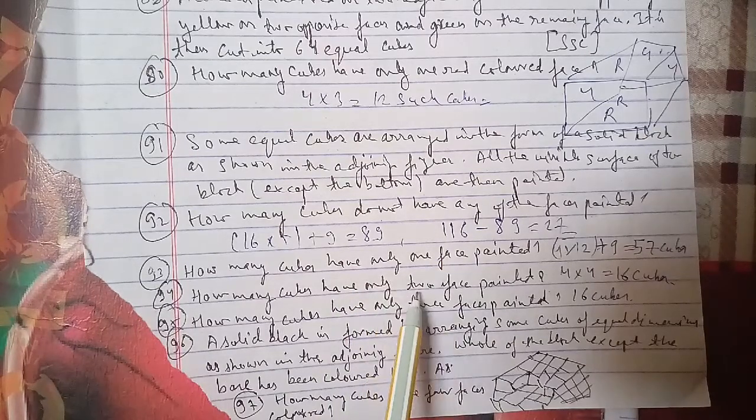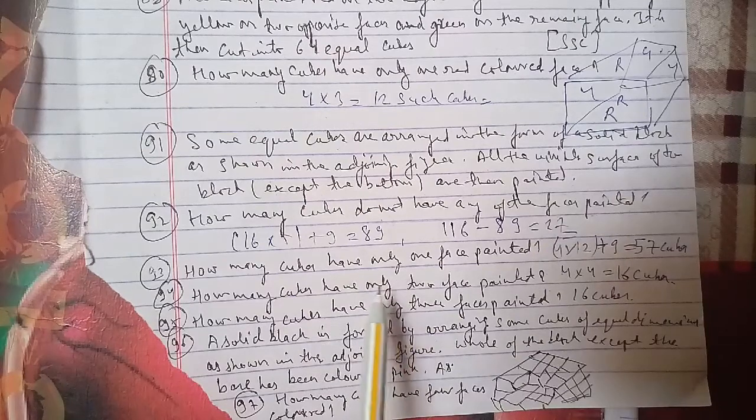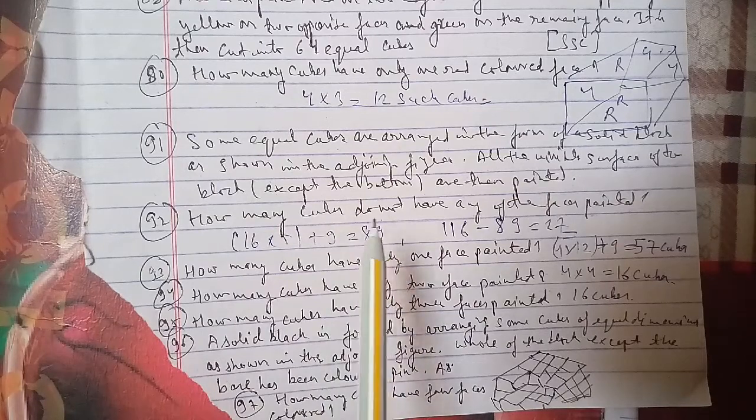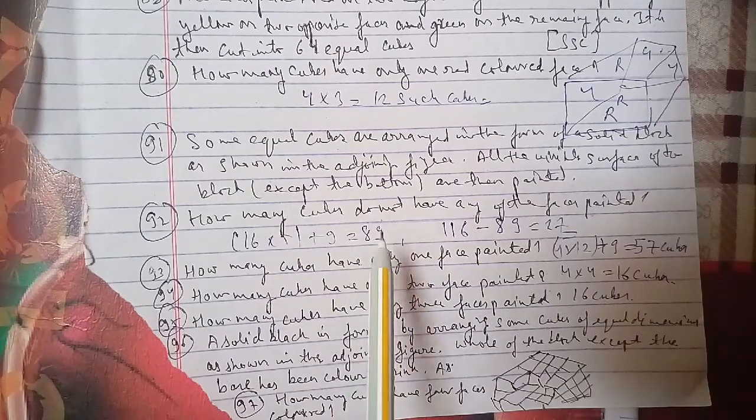In layer 2 there are two cubes having three faces colored, four cubes having two faces colored, eight cubes having one face colored, and one cube having no face colored. In layer 3 there is one cube having three faces colored, three cubes having two faces colored, eight cubes having one face colored, and four cubes having no face colored. In layer 4 there are 4 cubes having 2 faces colored, 8 cubes having 1 face colored, and 4 cubes having no face colored as well.